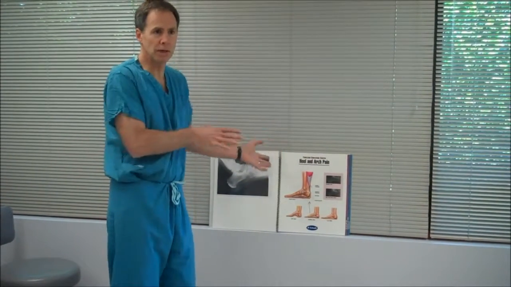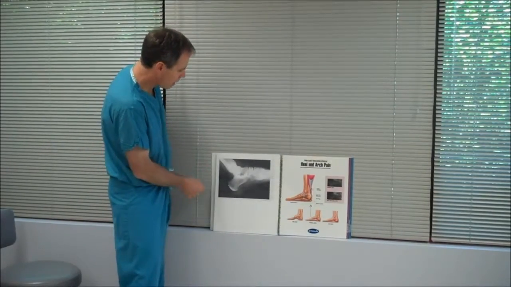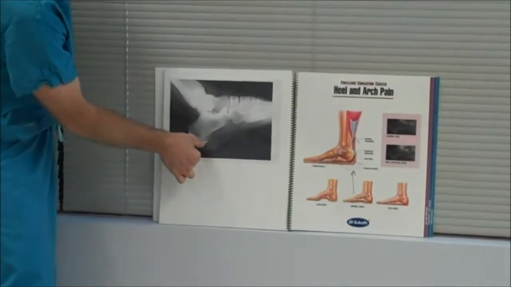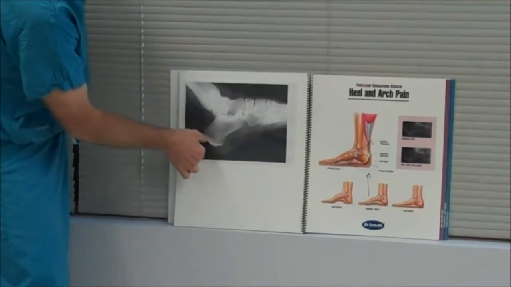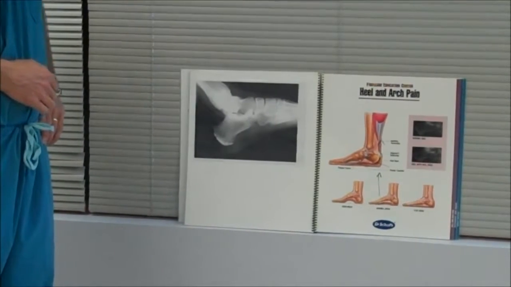Well, you don't know, but you can come into our office and we can take an x-ray. On the x-ray, we're going to see the growth plate, and then we'll see a lot of times there's an increased density of bone here on this apophyseal plate of bone. So the x-ray can help with the diagnosis.